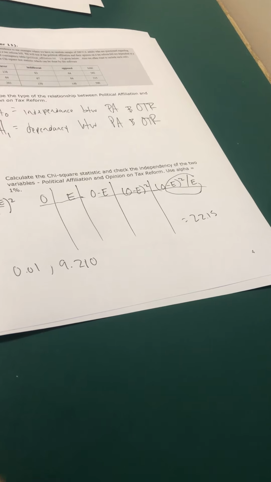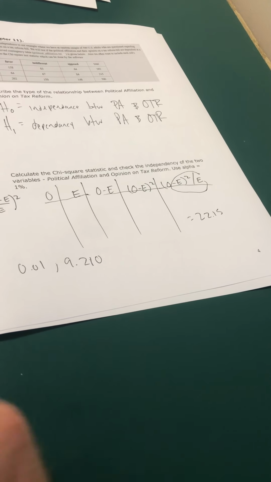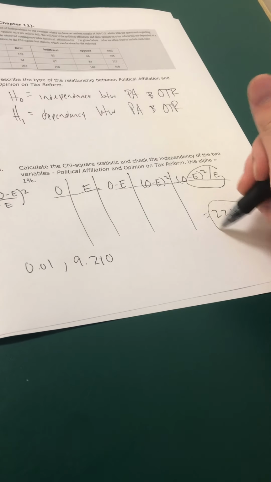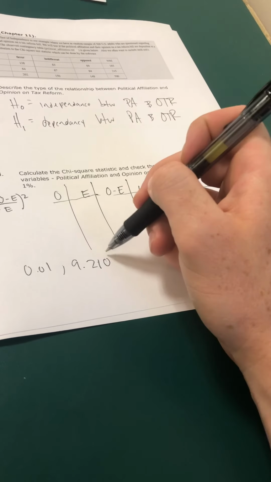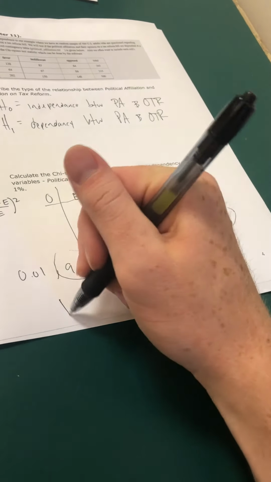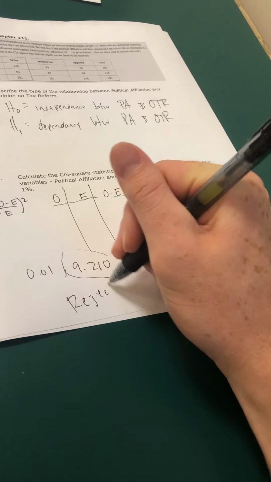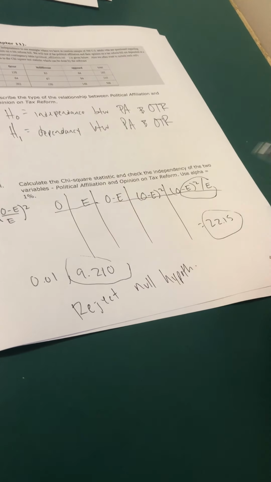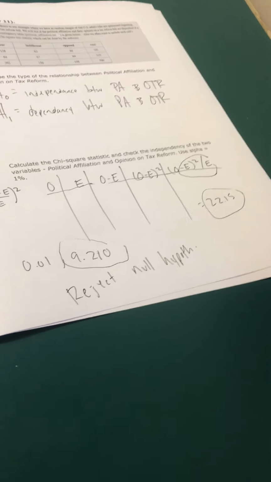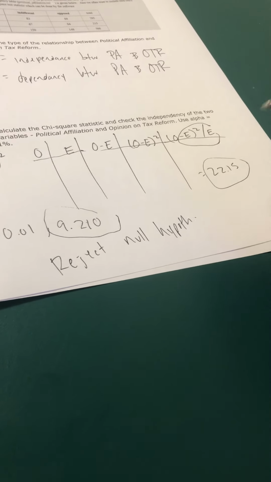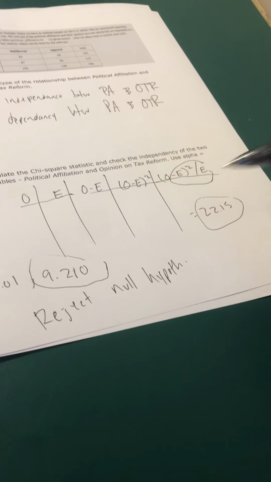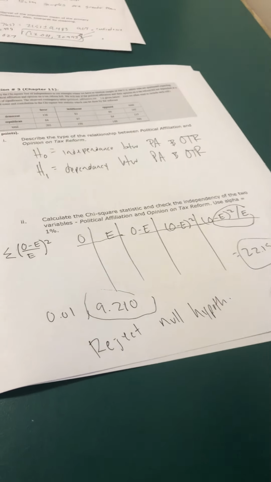And now we can conclude that since the test statistic is greater than this critical value, we can reject the null hypothesis. This means that there's dependency present in the results.